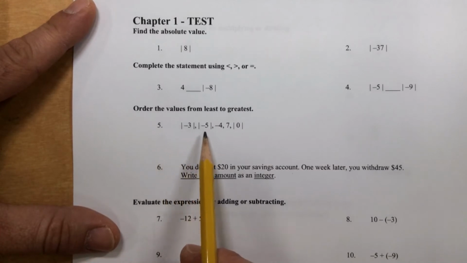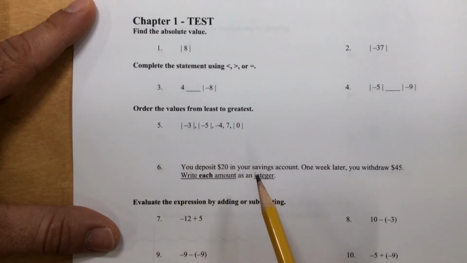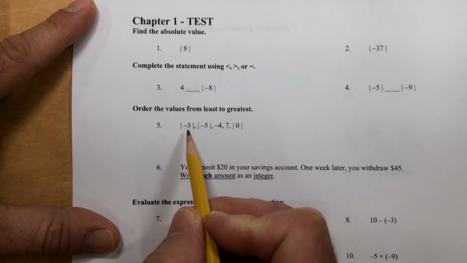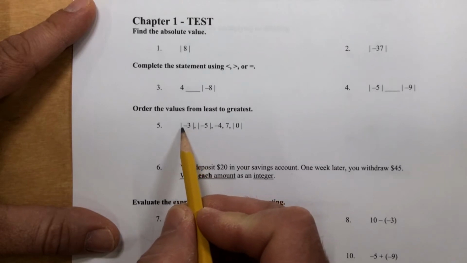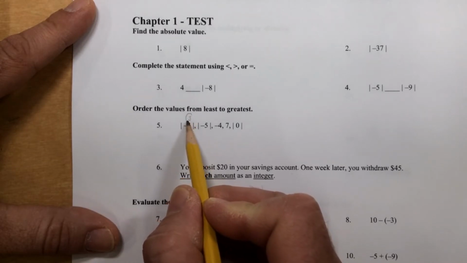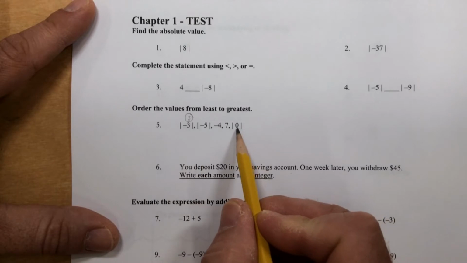Here, we're putting these items in order from least to greatest. So what I did in the review is I just put up here what I would think of for the absolute value of negative 3. I would be thinking 3 for that. I would be thinking something for this. This actually stays the same.